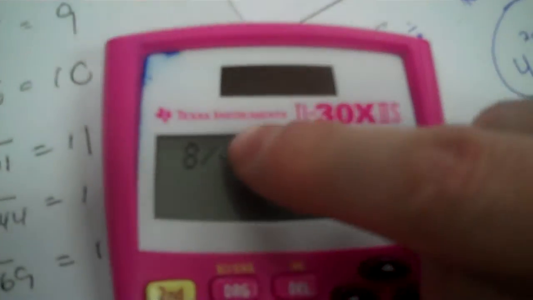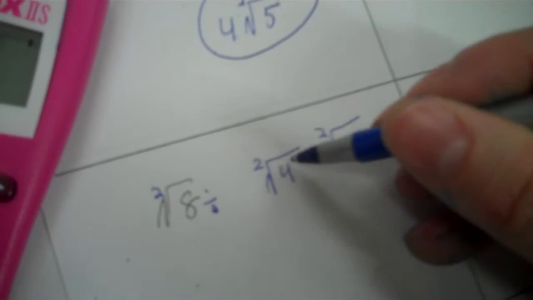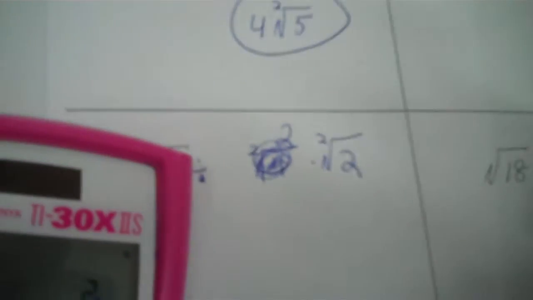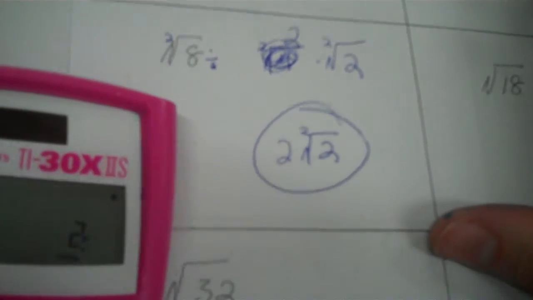So I would divide 8 by 4, and it's 2. So I put 4 in the first radical and 2 in the second. So I replace the square root of 4 with what it equals, which is 2. So I have 2 square root 2.